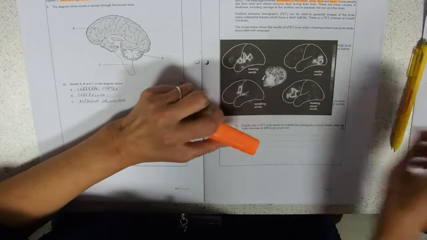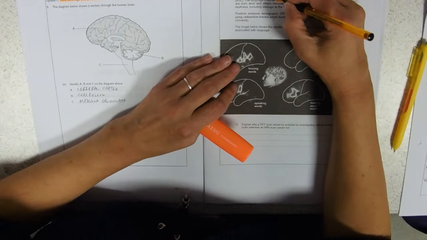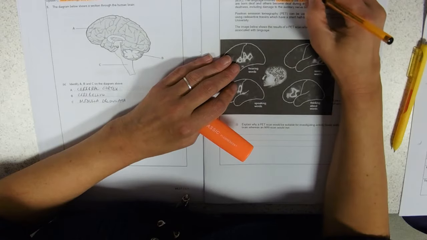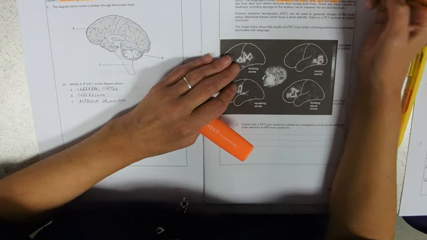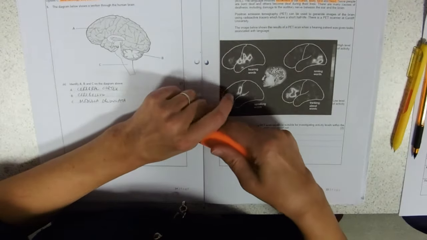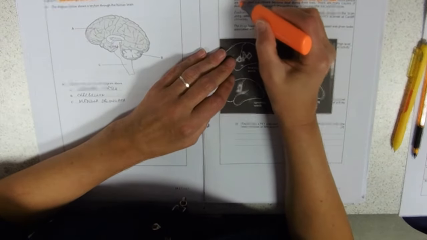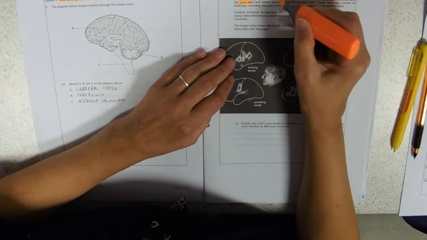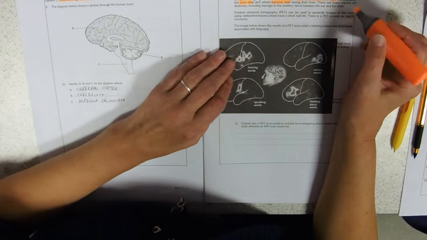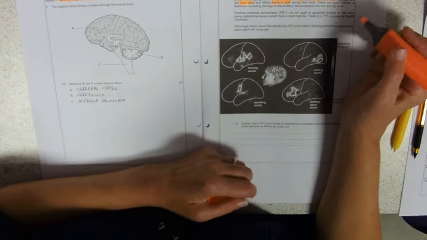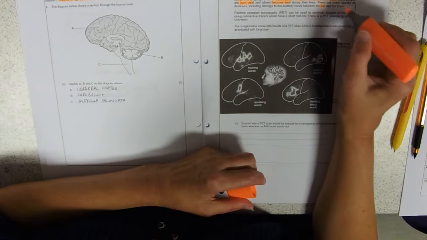So already I'm thinking movement, I'm thinking motor areas. Some people are born deaf and others become deaf during their lives. There are many causes, including damage to the auditory nerve between the ear and the brain.